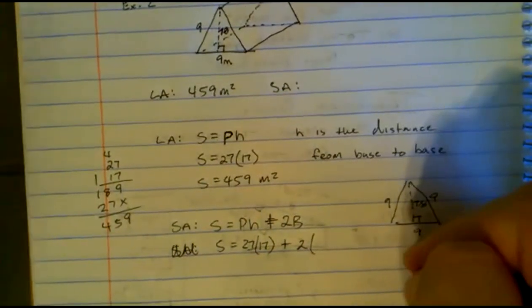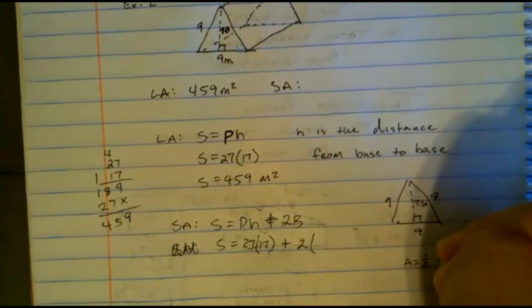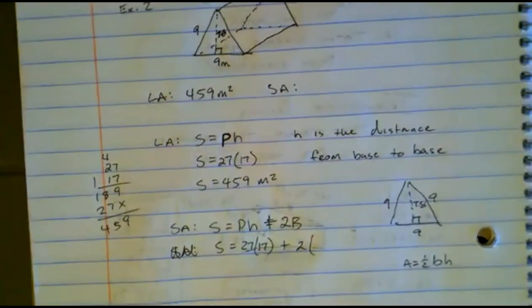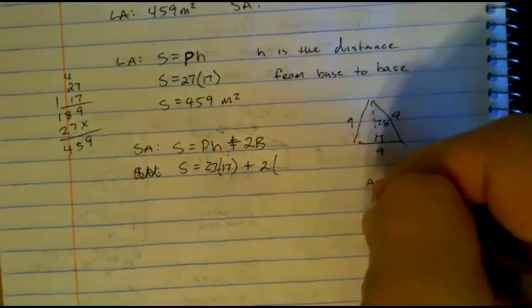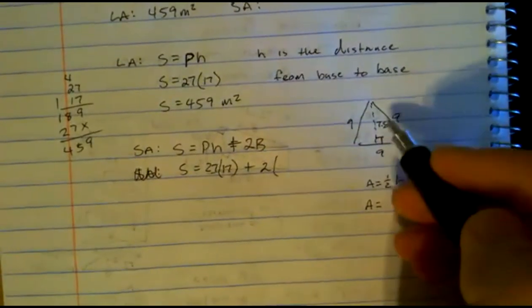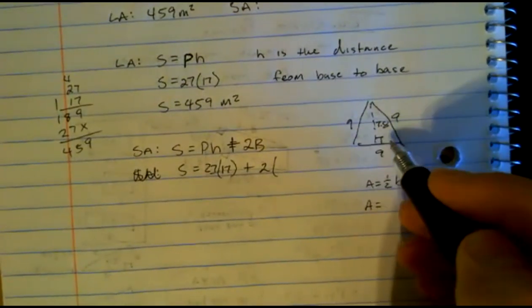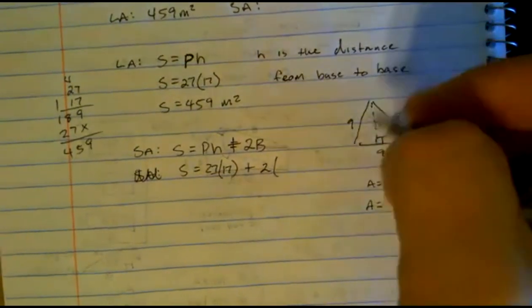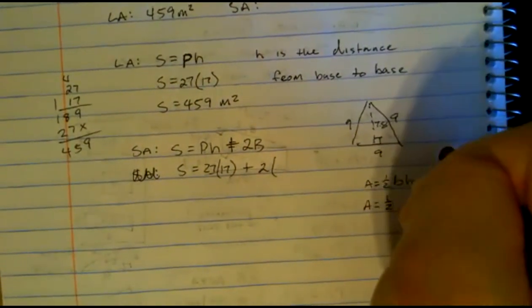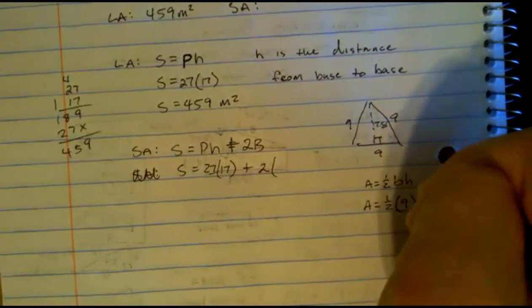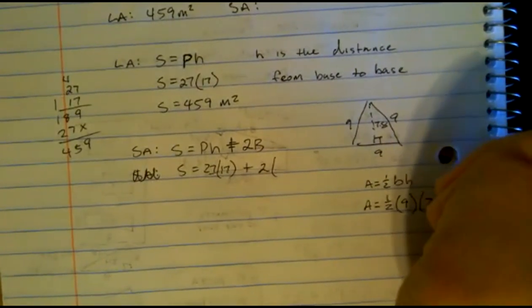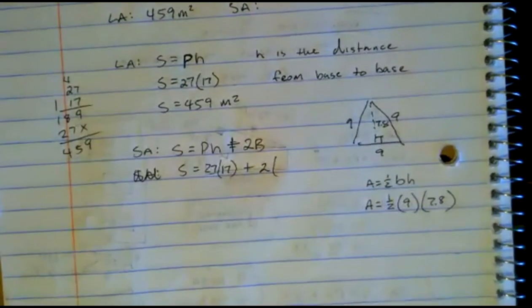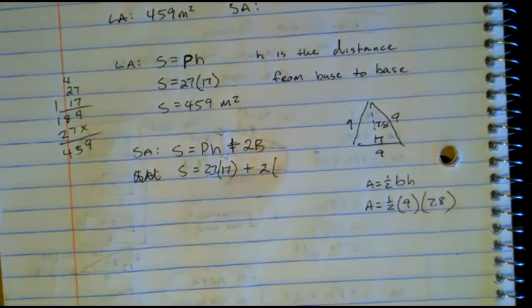And so I'm going to come over here and do a little side work, using that formula. It says base times height. So I know the height and the base meet at a 90-degree angle. So I'm going to take 9 and 7.8. Those are my two numbers that I need. So 9 is the base and 7.8 is the height. And all I need to do from here is go ahead and do some math.